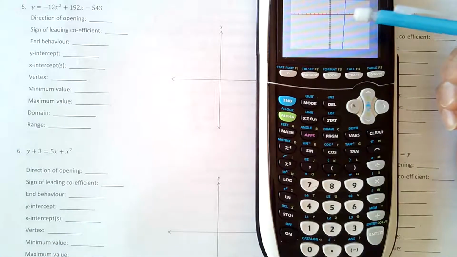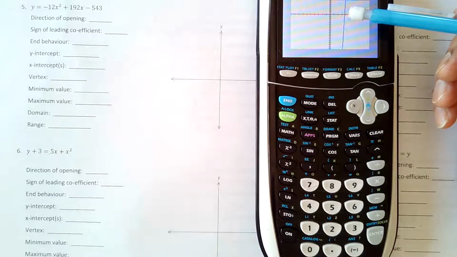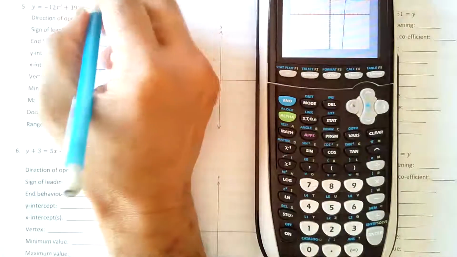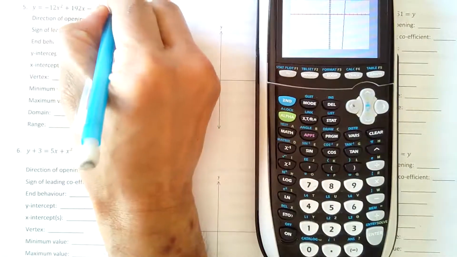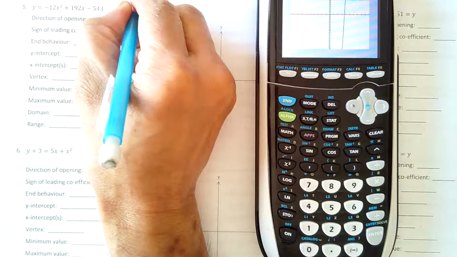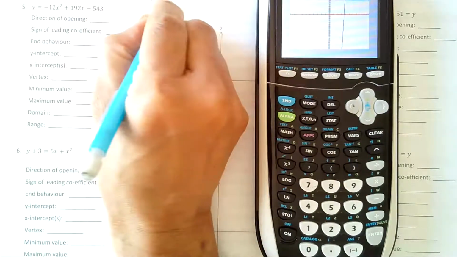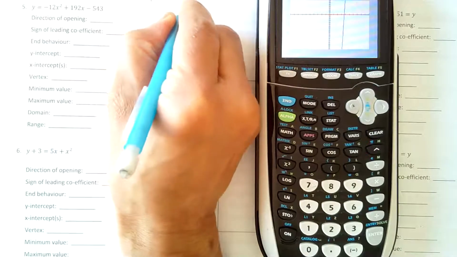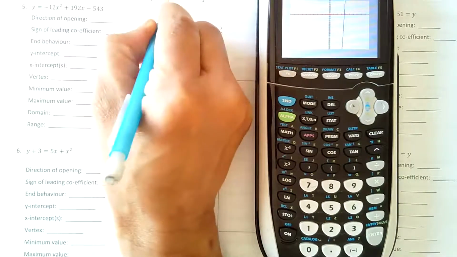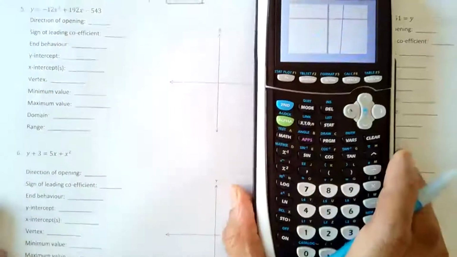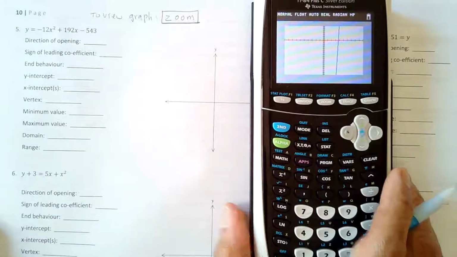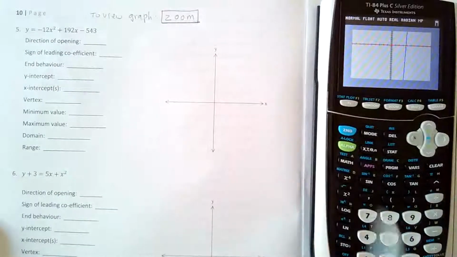Now, if this happens, to see the graph, you're going to press the zoom button and the 0 button.